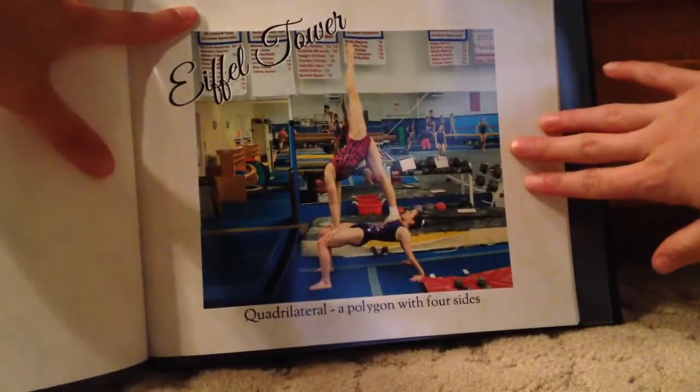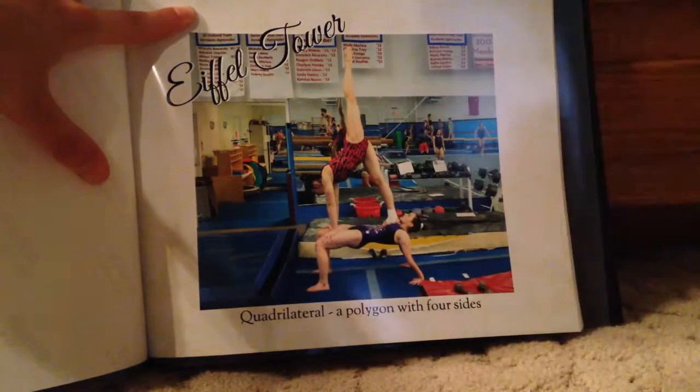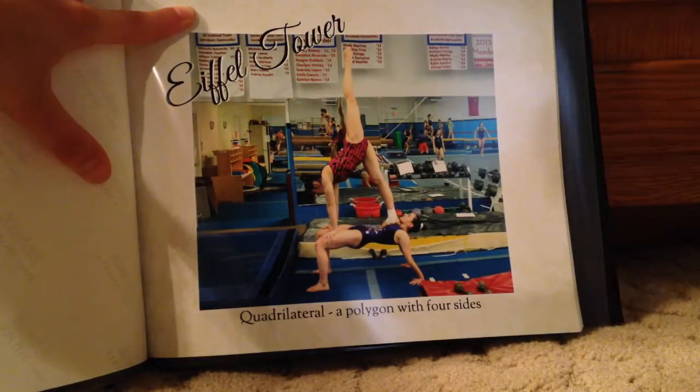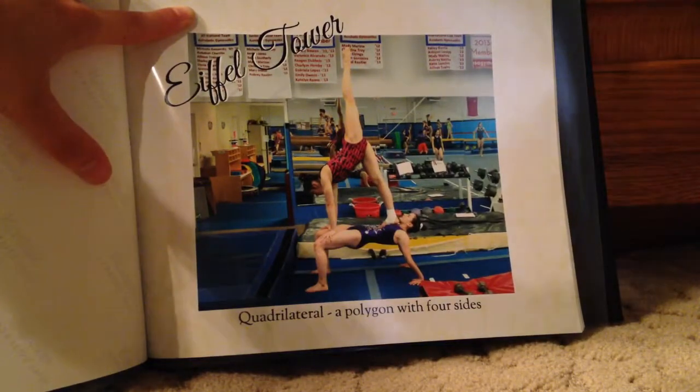Next, we have Eiffel Tower, which contains quadrilaterals, which are four-sided polygons. The base's body, along with the floor, creates the first quadrilateral, while the middle's body, along with the base's body, creates the second quadrilateral.